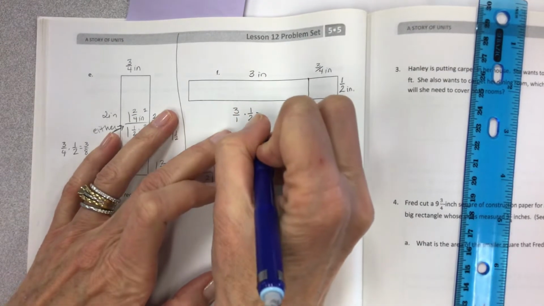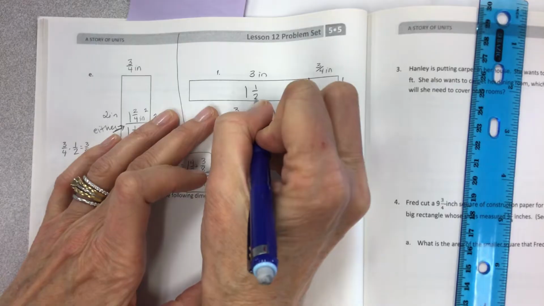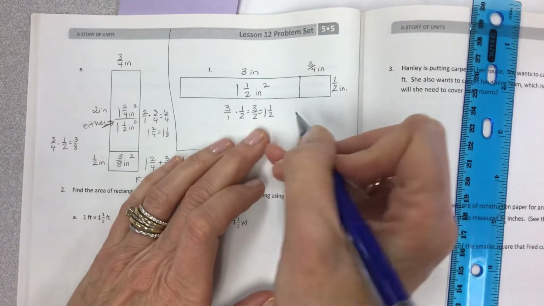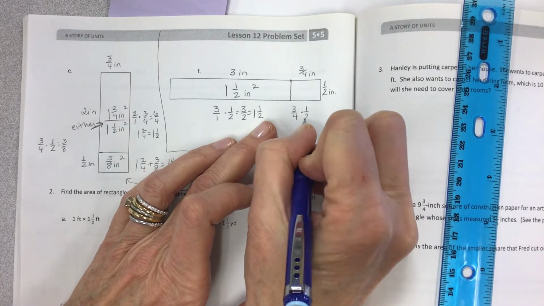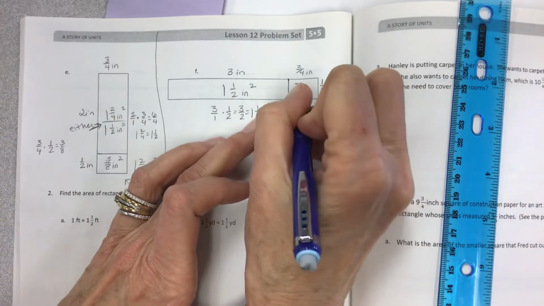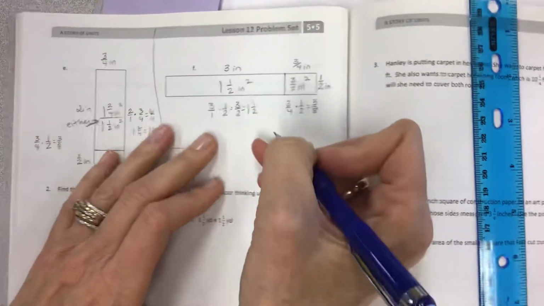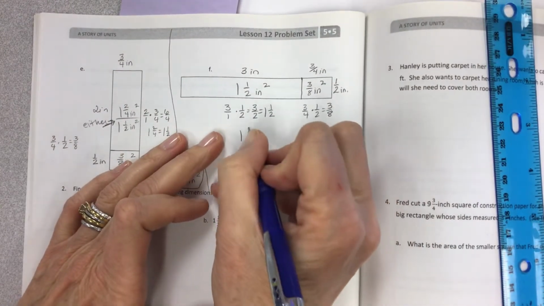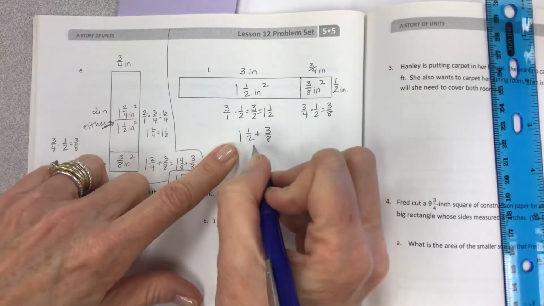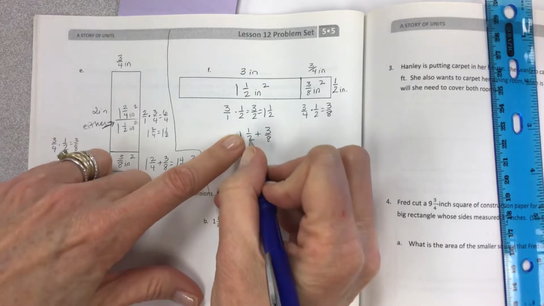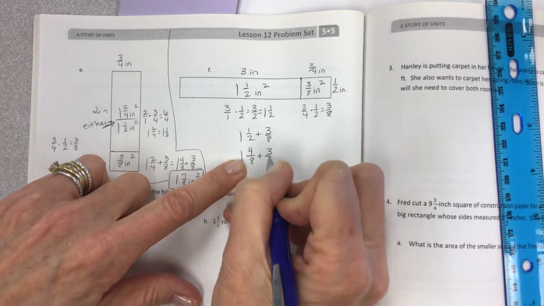3/1 times 1/2 equals 3/2 and 1.5. 1 1/2 inches squared for this part. And then for the tiny part, there you go, 3/8 inches squared. Again, we have to have a common denominator, so this is what would have happened over here. When you go to add your 8ths, you have to convert this into 8ths. But it's okay. You still know that 2 times 4 is 8, so then 4 would become our numerator.